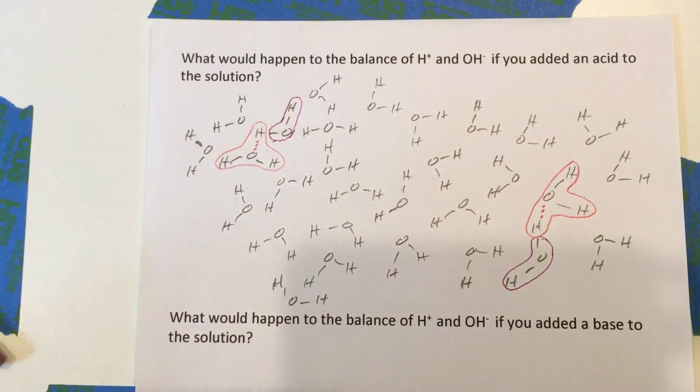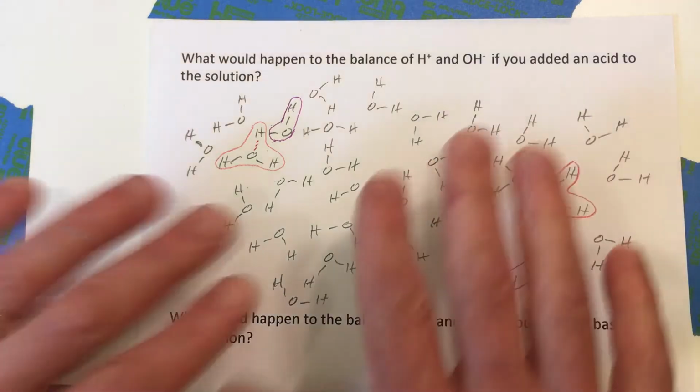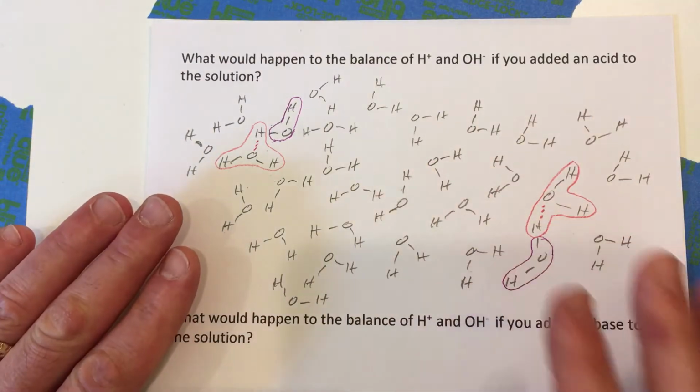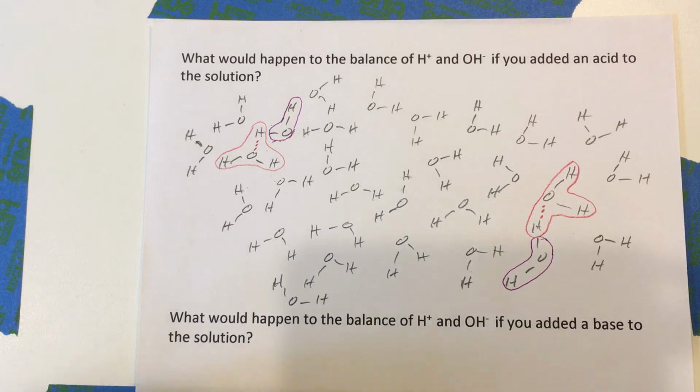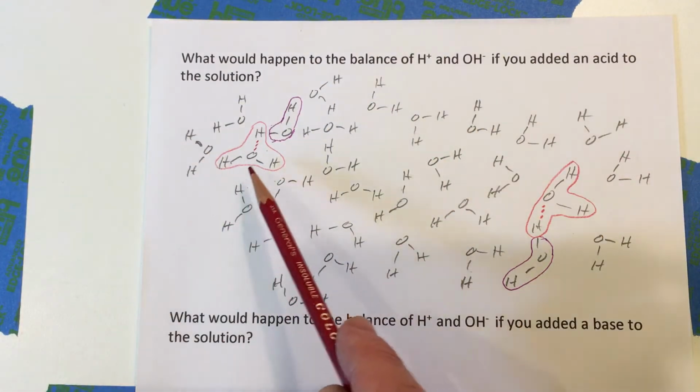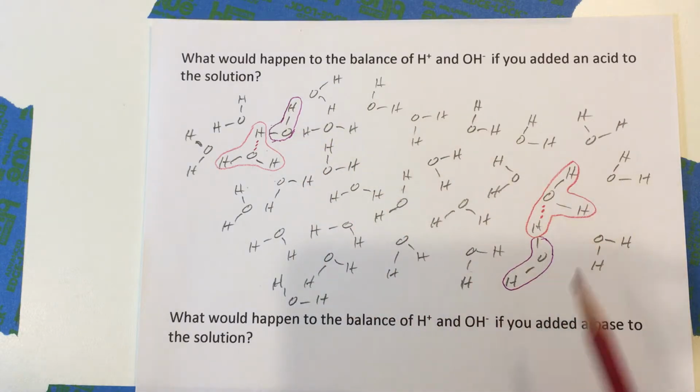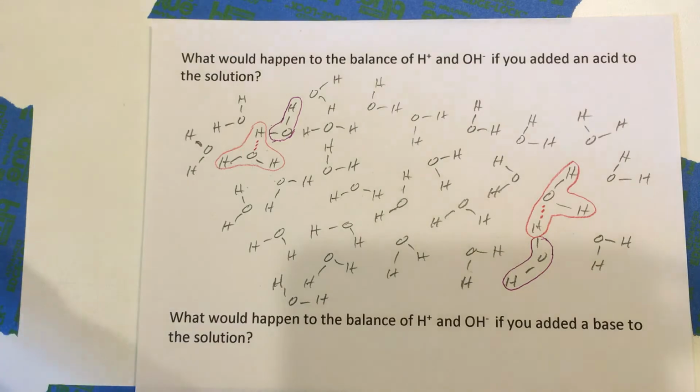What would happen to the balance of H plus and OH minus if you added an acid to the solution? Okay, so let's add an acid to this solution. So here's, again, here's water, and only a few of them have broken apart. Most of the water molecules are not broken apart. So we've got a few H3O pluses and a few OH minuses, equal amounts in pure water. But now I'm going to add an acid.